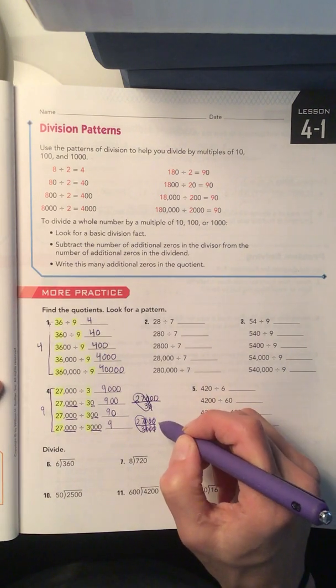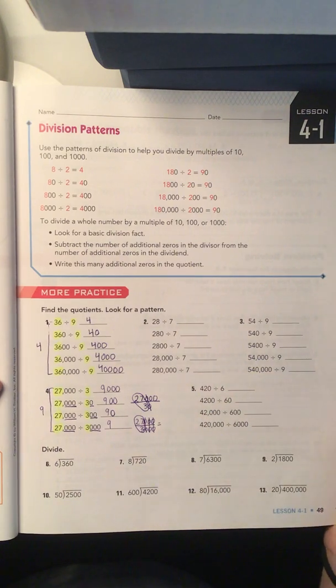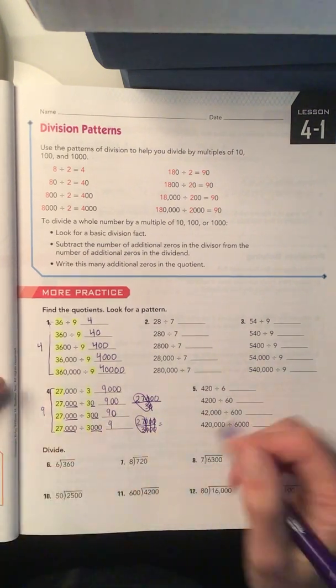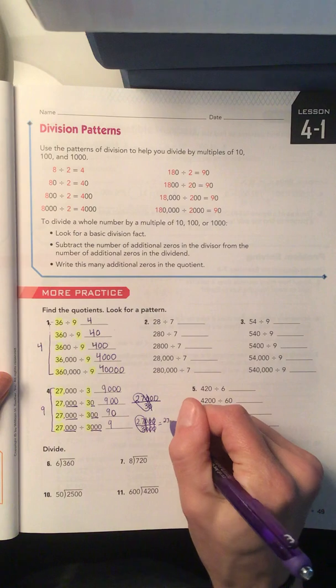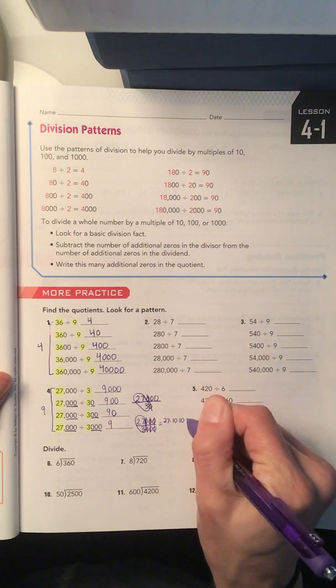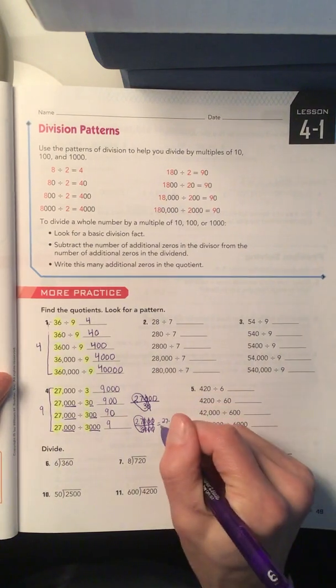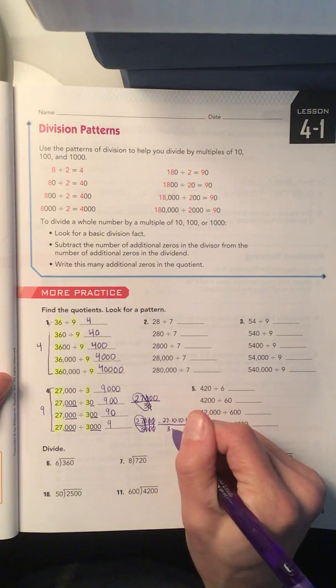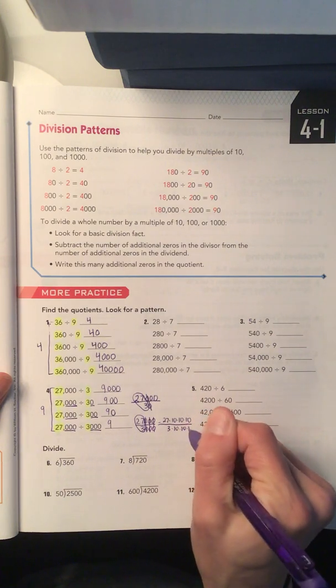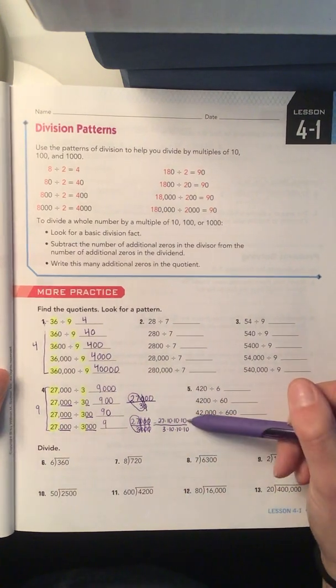And the reason that is because if you stretch this out into expanded form, you could think of it as 27 times 10 times 10 times 10, right? And you could think of the denominator here as 3 times 10 times 10 times 10. And we know that 10 divided by 10 is just 1.